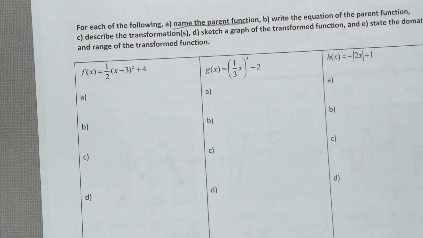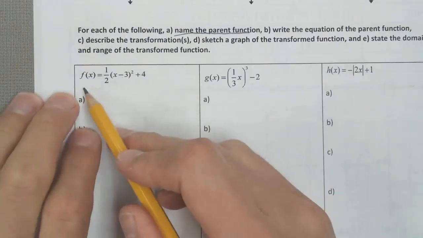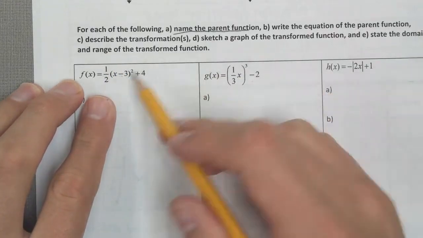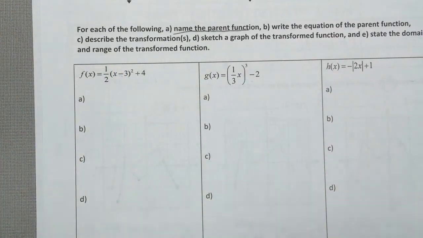Now, here's why you've got to be comfortable with parent functions. You need to identify what is the main factor. You've got to be kind of an investigator here and figure out what we are actually doing. What are we doing to x that's different besides just subtracting all that different stuff? So we've got to think about our options. We've got quadratic, logarithmic, rational, all that different stuff.